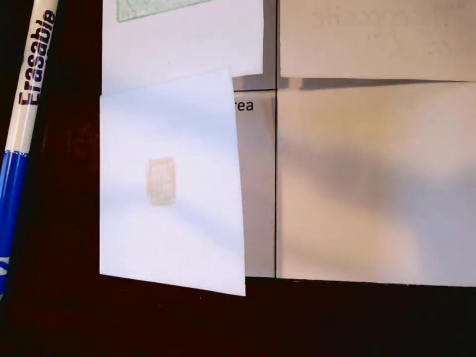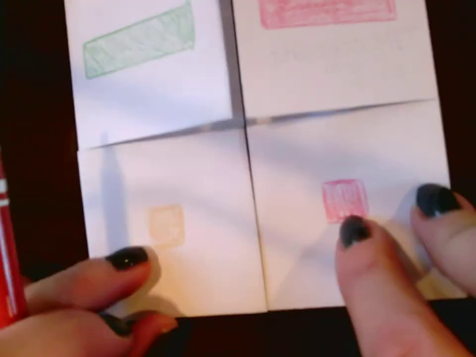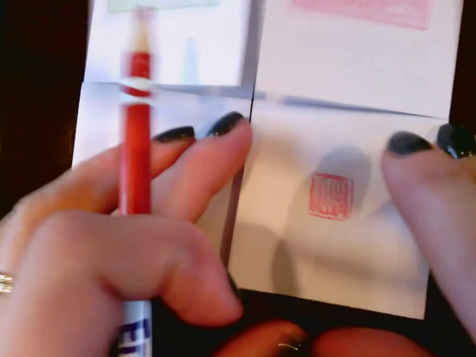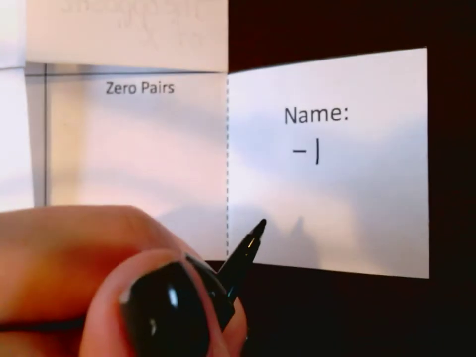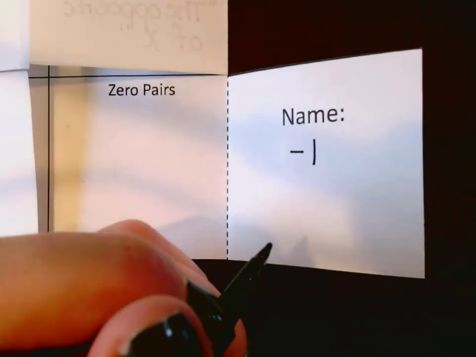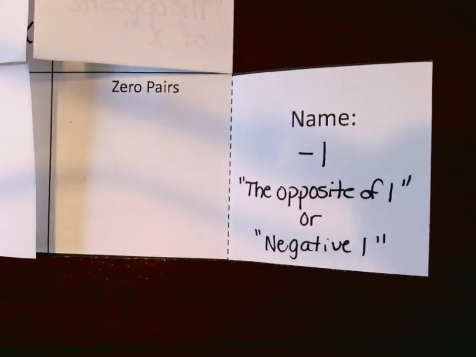All right, on the other side, let's draw its opposite. Let's draw the little tiny red piece. All right, and then here, that piece is the opposite of this piece. So the name of that piece is the opposite of 1, or sometimes we say that as -1. So we'll write the opposite of 1, or -1.